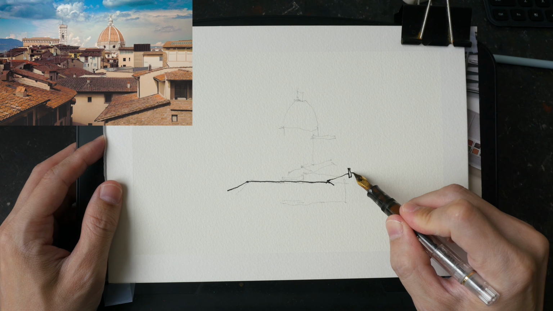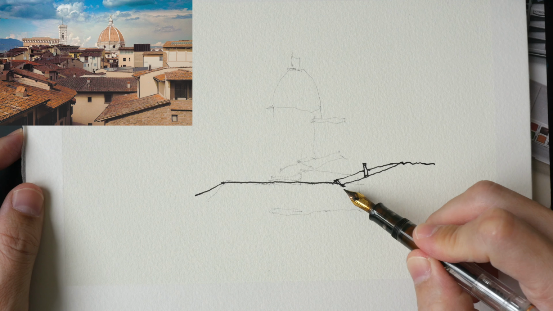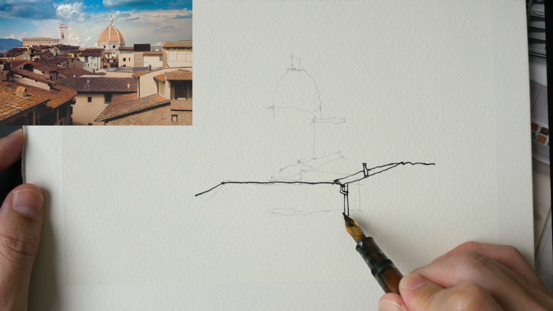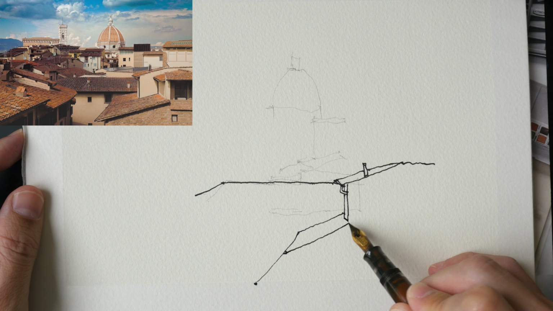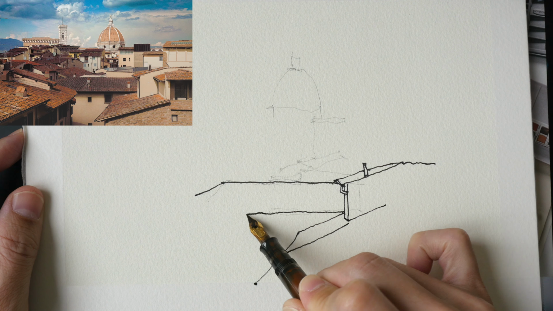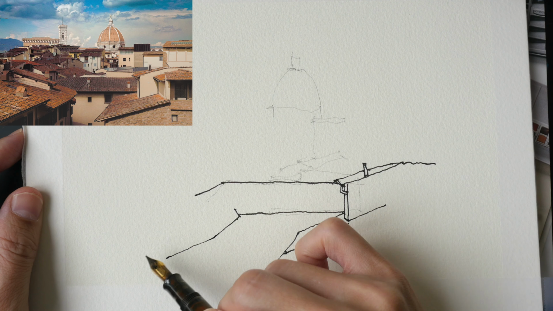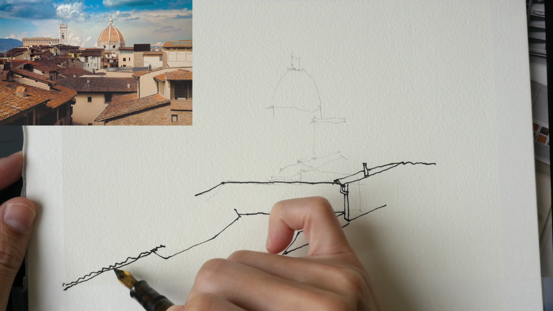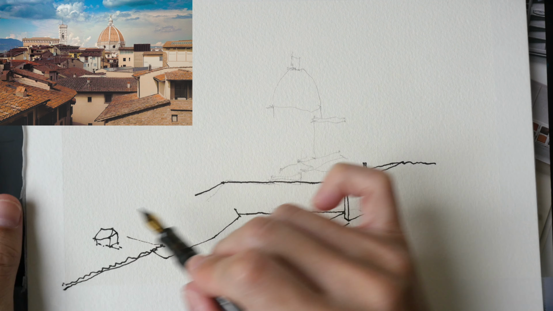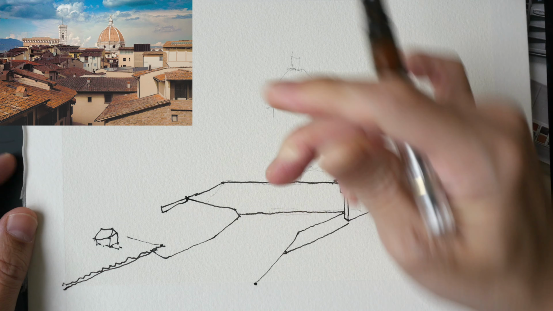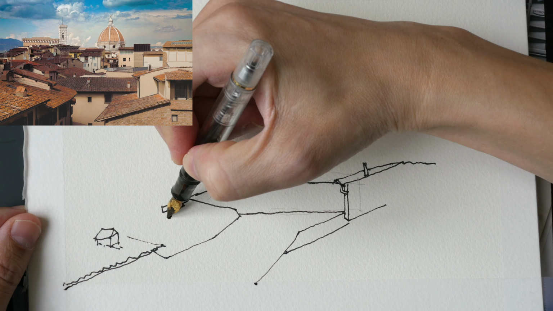So for this particular sketch, I wanted to make sure that I can fit all the elements onto the page. So I need to draw them a bit smaller than usual because I find that I have a tendency to draw things bigger and bigger as I go along.